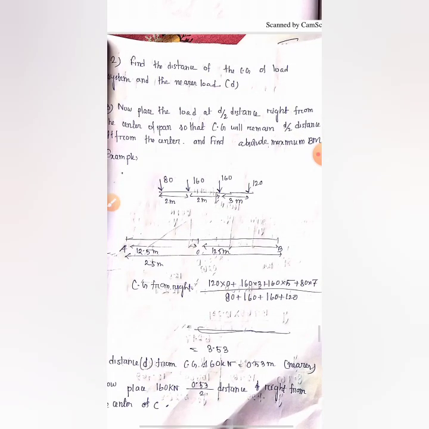So I'll try to find the center of gravity of the load system from the right. Now I am showing you an example. Suppose the previous question I have solved was for maximum bending moment at a section which was given to me. In this portion we'll solve the absolute maximum bending moment: 80, 160, 160, 120, with 2 meter, 2 meter, 3 meter. First step, find the center of gravity of the load system from the right.